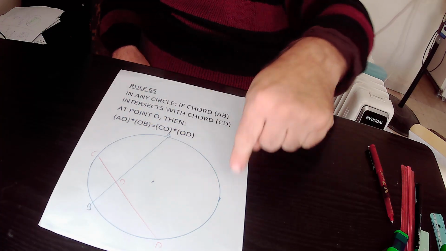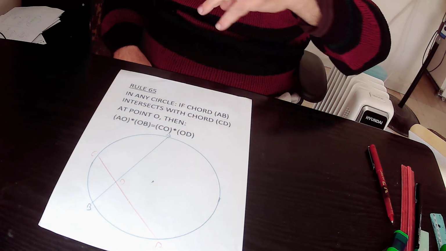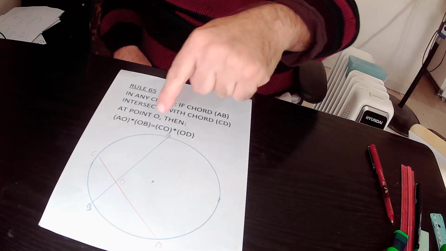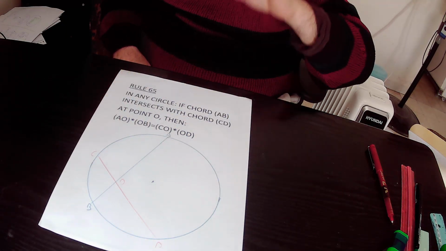So in the drawing we have a circle. This is chord AB that intersects with chord CD at point O. In this drawing, the following equation is true: AO times OB equals CO times OD. Again, AO times OB equals CO times OD. So we can implement Rule 65 in our drawing.